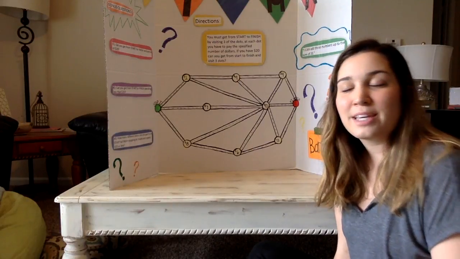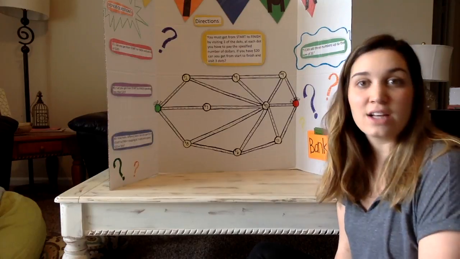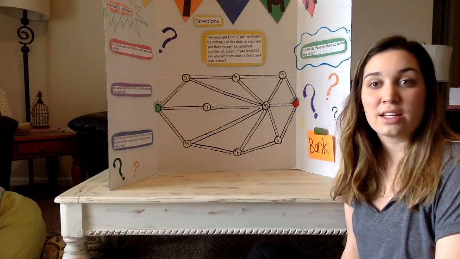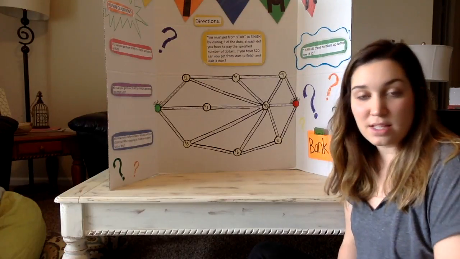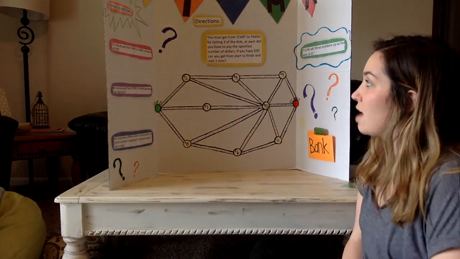I am going to be explaining how to use manipulatives to teach the standard 1.OA.2. The standard states that first graders should be able to add and subtract three numbers up to the sum of 20. So I've created a little bit of a game. I call it the dot map.